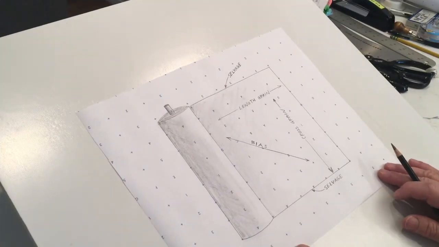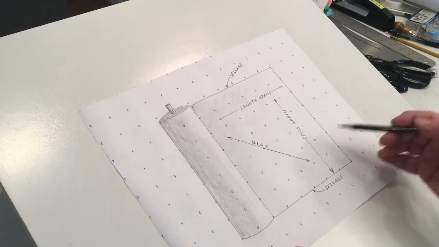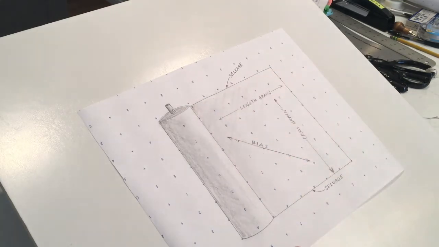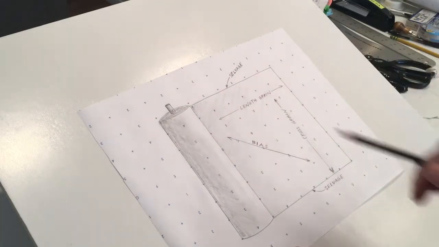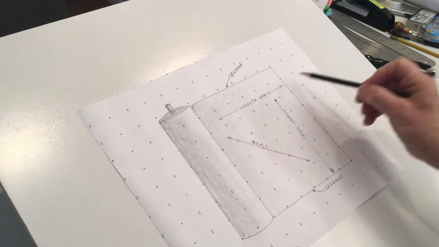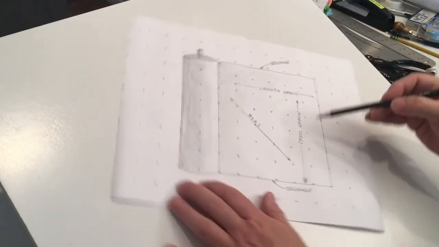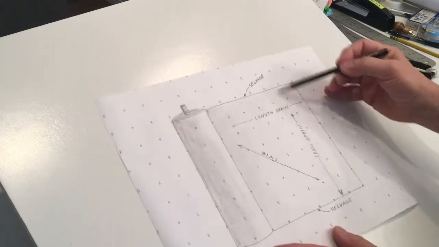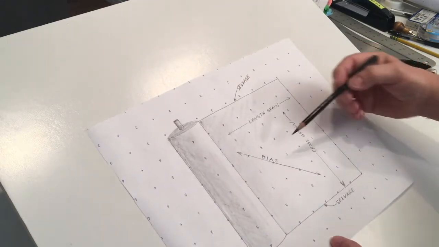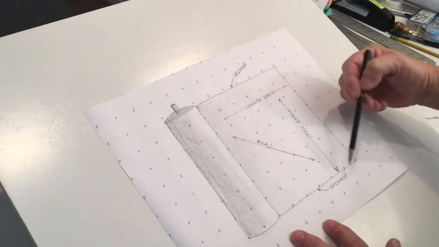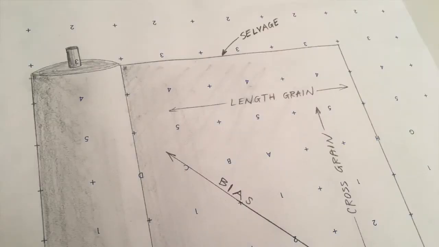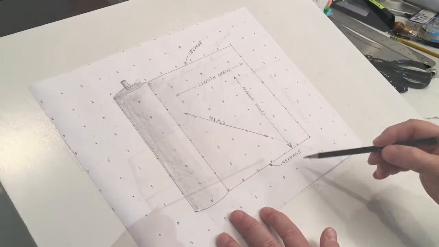Okay, let's talk about grain lines. Let's pretend this is a roll of fabric. I pull out the fabric. This is known as the length grain of the fabric. This is known as the cross grain of the fabric. There's also a third grain line, which is known as the bias, at a 45-degree angle. And the edge of the fabric is known as selvage.